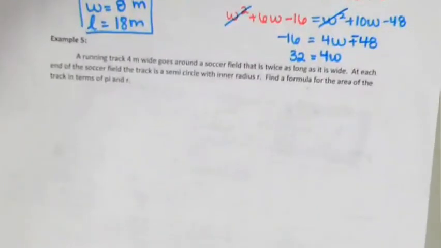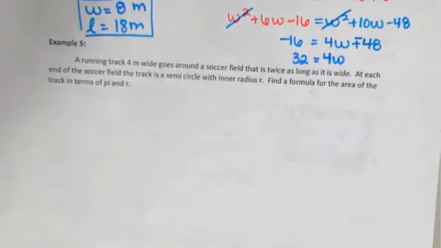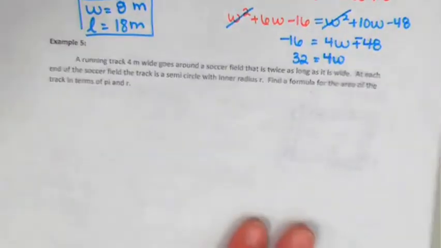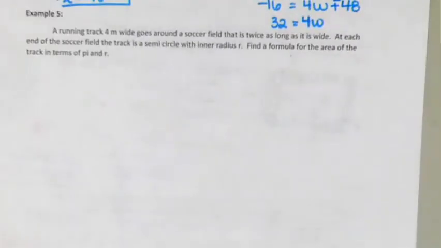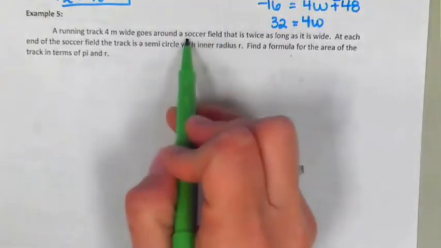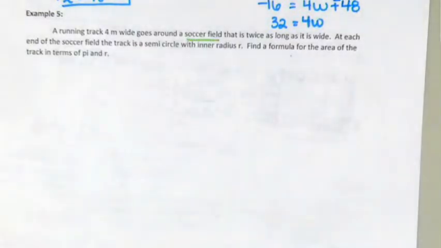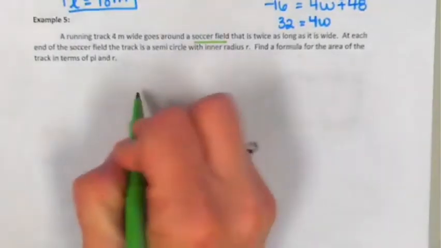All right, here's the hardest one. All right, so we have a running track. Okay, so we have a track here. The track is technically an oval, isn't it? But do we have a formula for an oval? No. Okay. So we have a running track 4 meters wide and goes around a soccer field. What shape is a soccer field? A rectangle. So I'm going to go ahead and start with a rectangle.